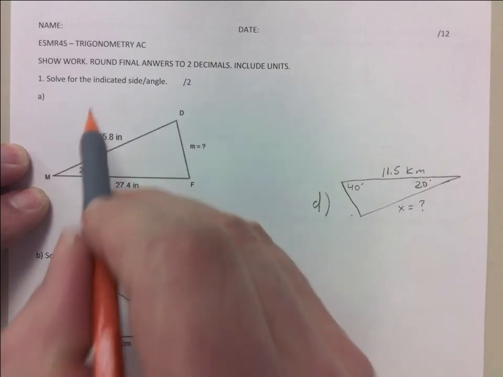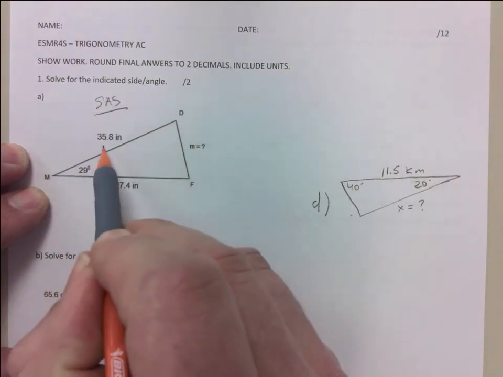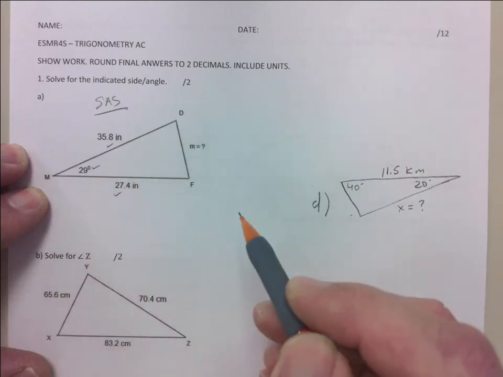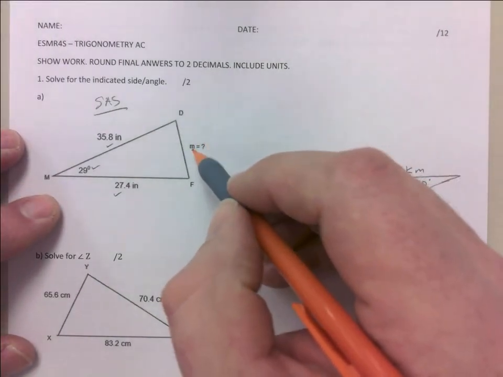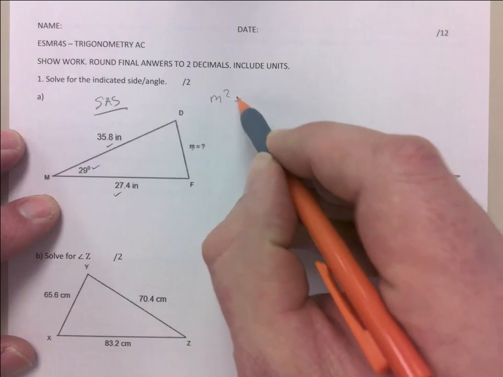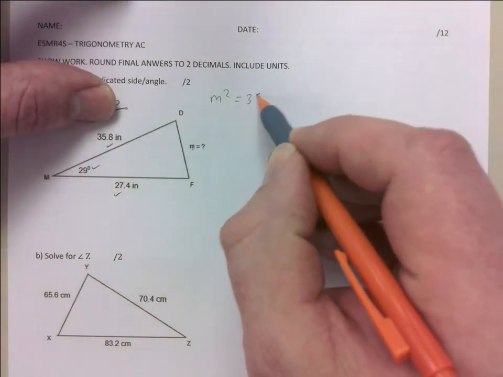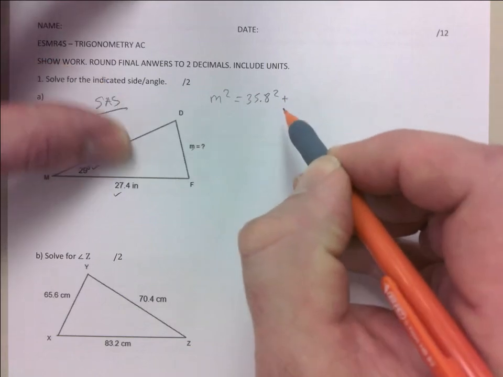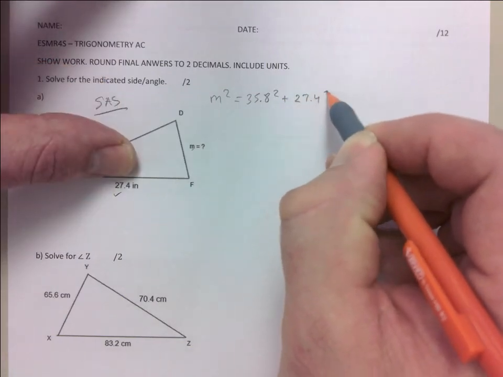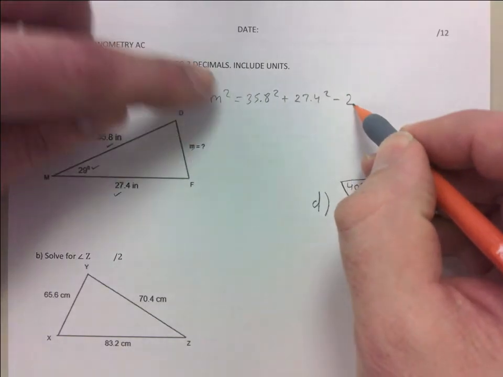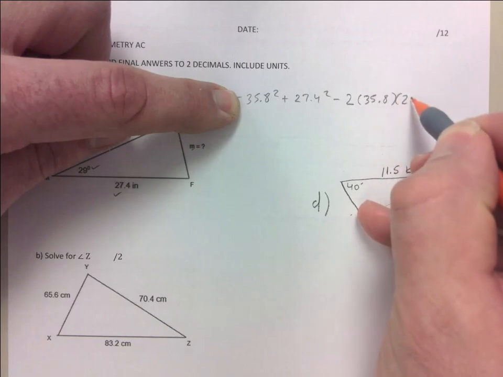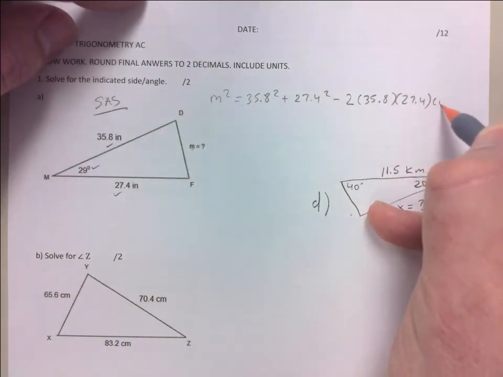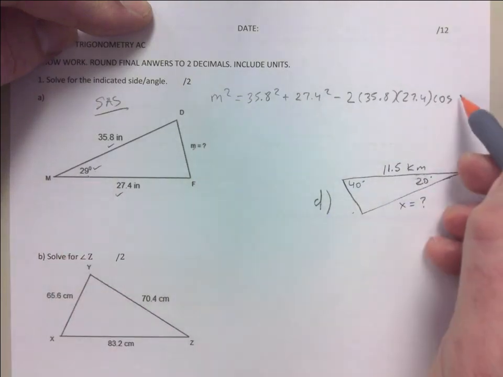Right, so the first one, SAS. You've got the two sides and the angle wedged in between. You should have something on your study sheet that tells you SAS, I have to use this formula, right? In this case, it's m squared. You go 35.8 squared plus 27.4 squared minus 2 times the first one times the second one times cosine of the only angle that you have, 29.